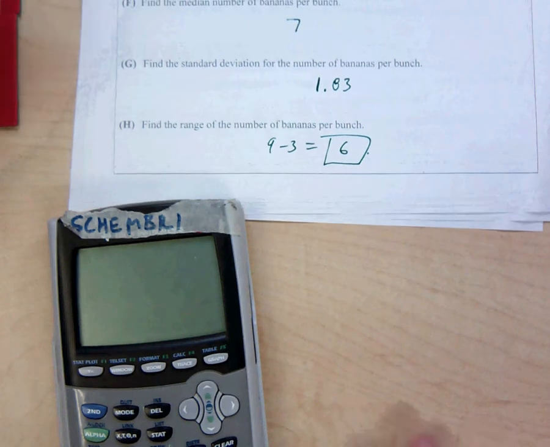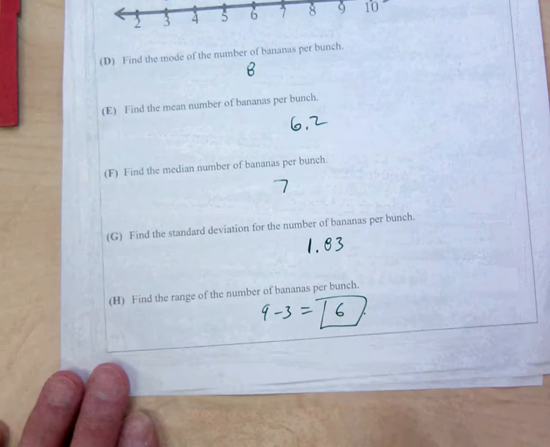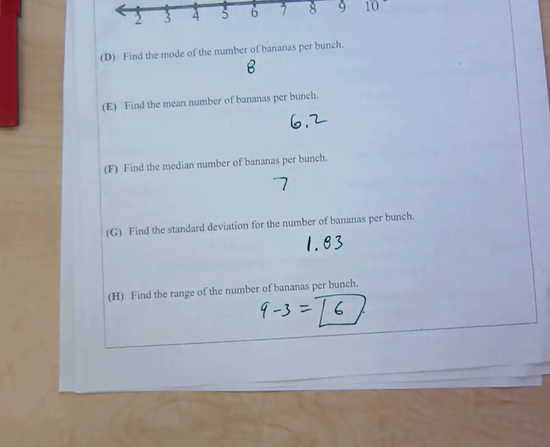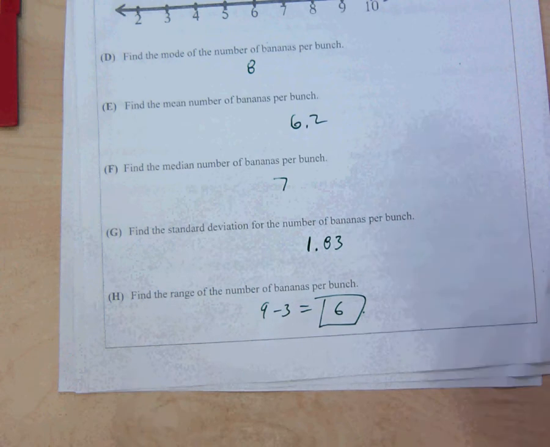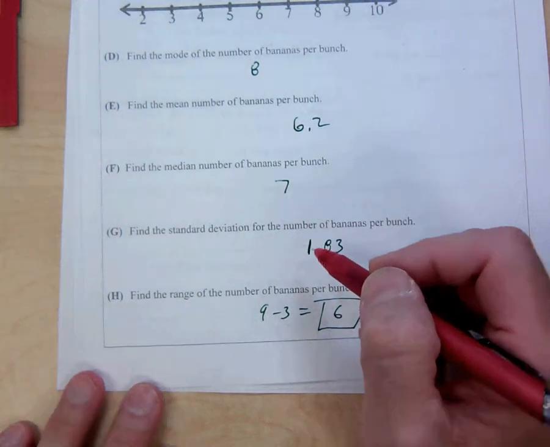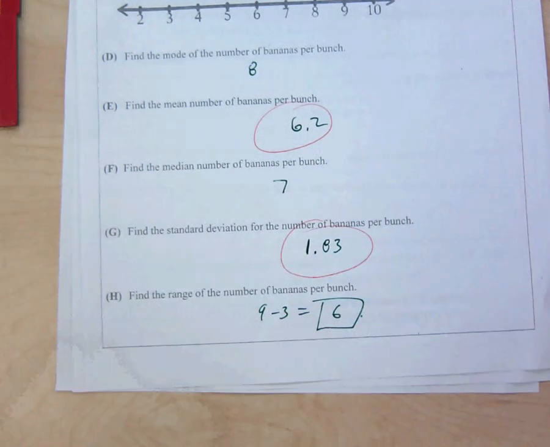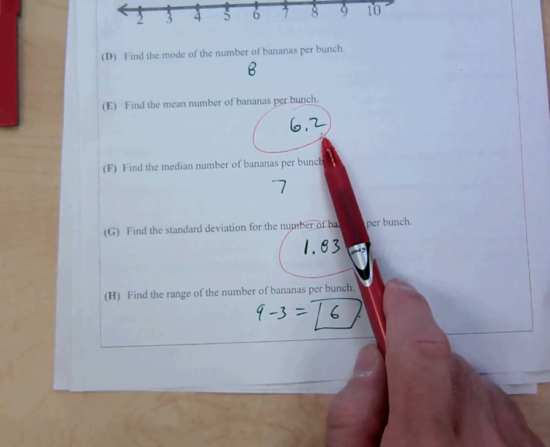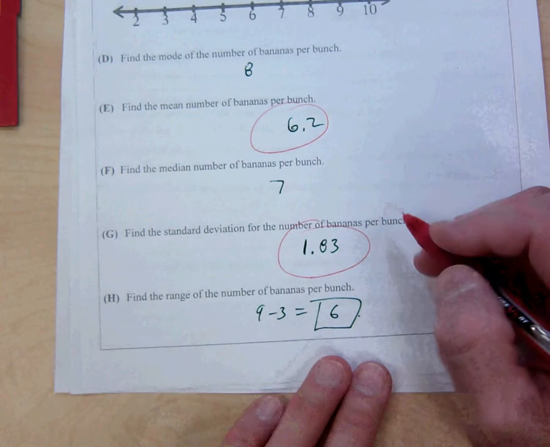Okay, now wait a minute. What does this mean, guys? Tell me what the standard deviation means here. Okay, the mean is that, and the standard deviation is what? 1.8. So what do you get if you add 1.8 to 6.2? You get what? 8. Right?